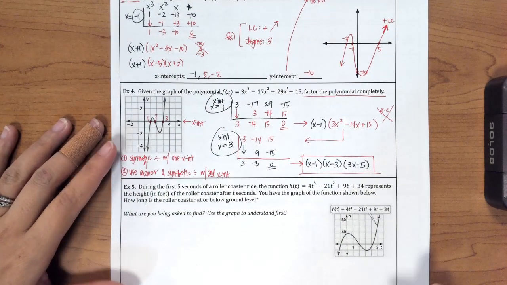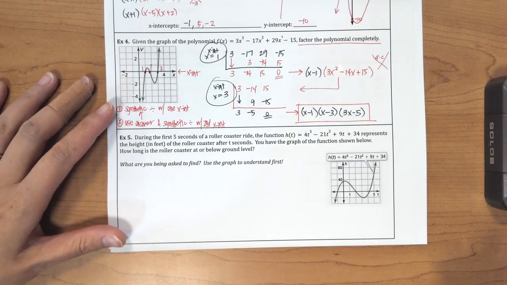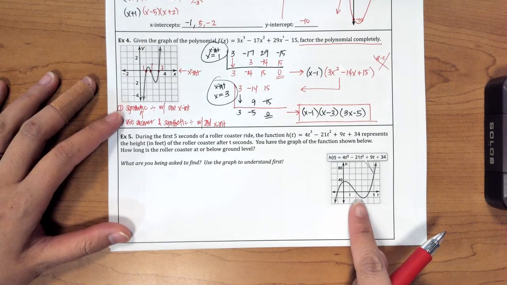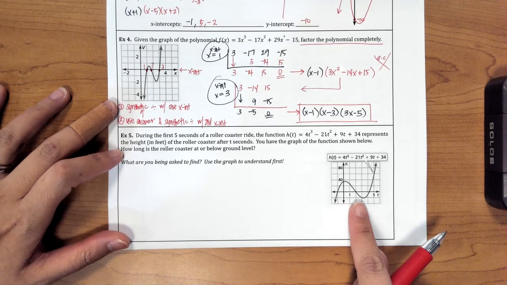Okay. Sorry, this is a bit of a longer video. So the last thing we're going to do is one quick word problem. We won't solve this word problem necessarily, but we will set it up to understand what it's asking. During the first 5 seconds of a roller coaster ride, the function h of t represents the height in feet of the roller coaster after t seconds. You have the graph of the function shown below. How long is the roller coaster at or below ground level?